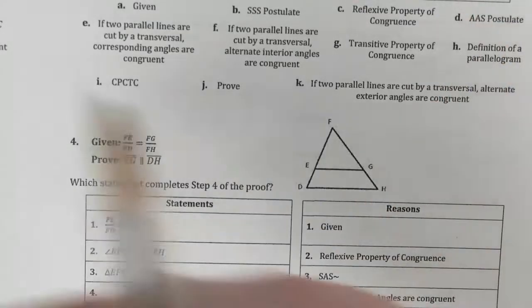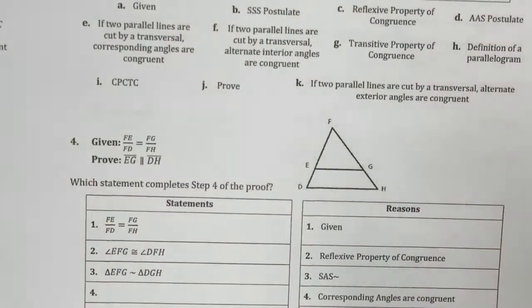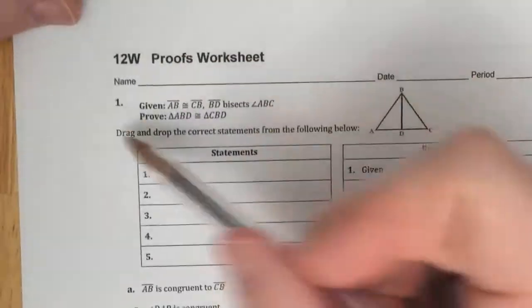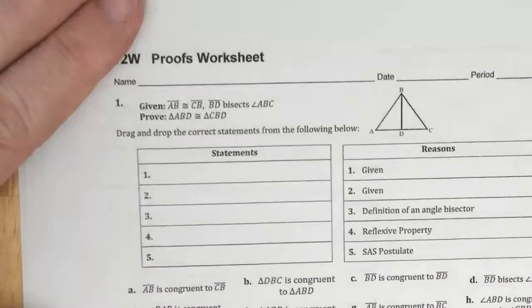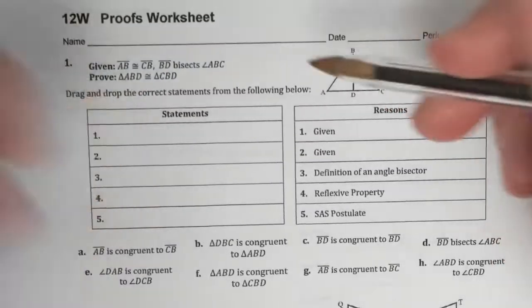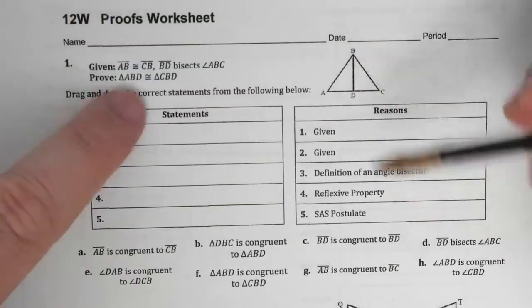All right, and now we're going to page 12. All right. So here is page 12. All right, so page 12. All right, so we are just going to mark stuff and just see what happens, right? So first thing you always want to do are your givens.